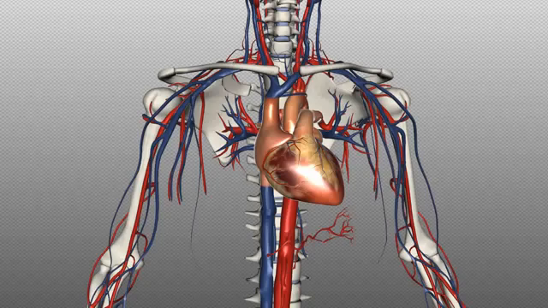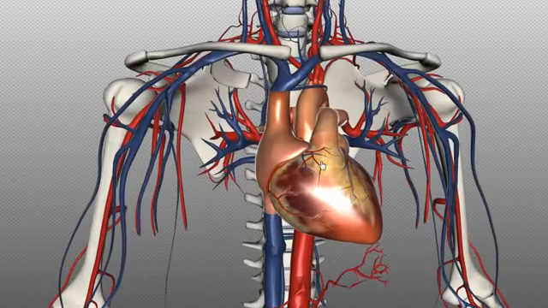Okay, so this is a tutorial on the arteries of the body. I'll cover some of the important arteries that you need to know. Starting from the heart, I'll start with this artery here, the pulmonary trunk, which comes from the right side of the heart and pumps deoxygenated blood to the lungs.